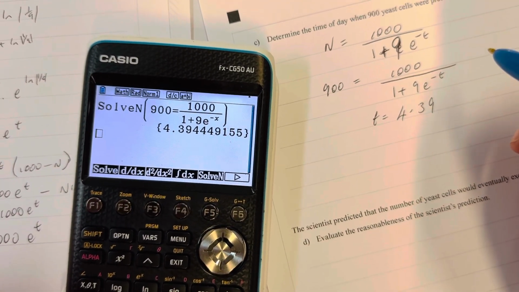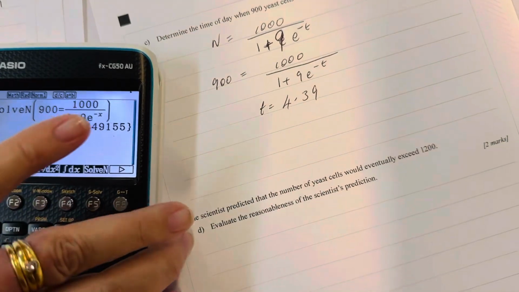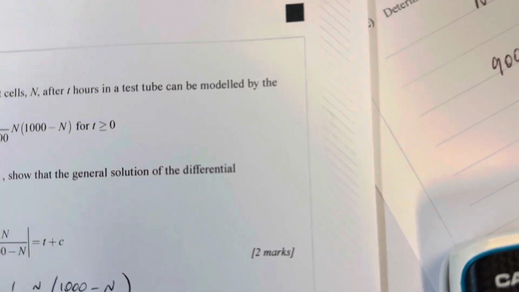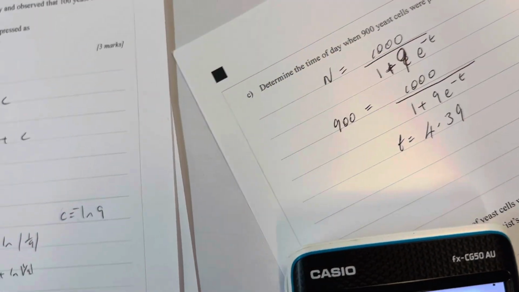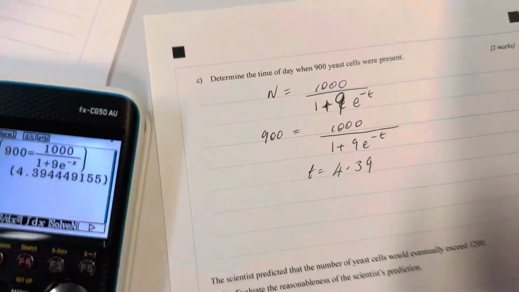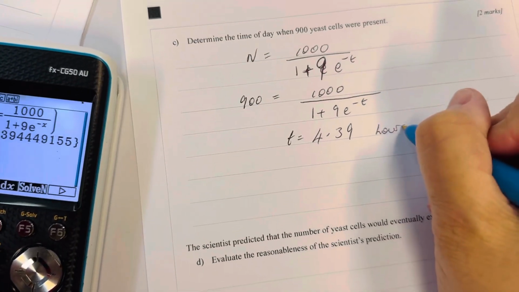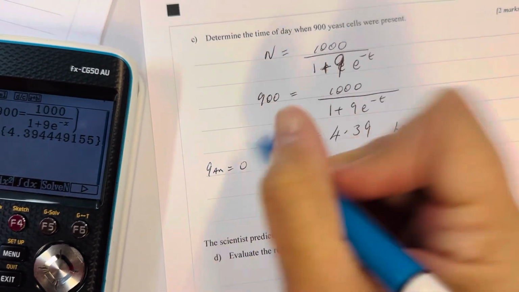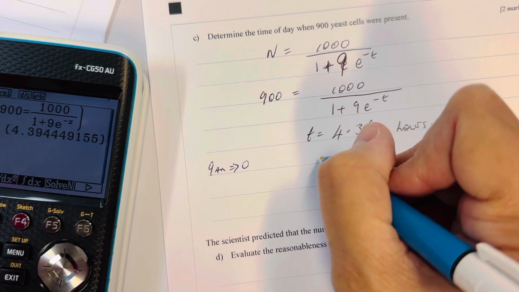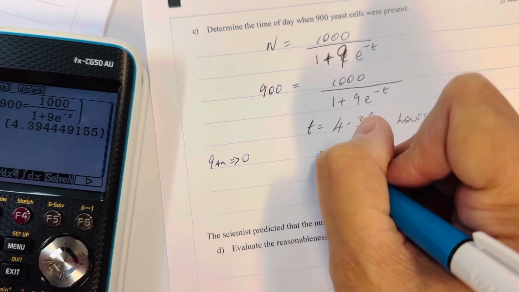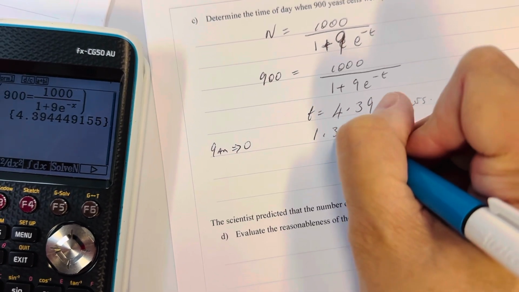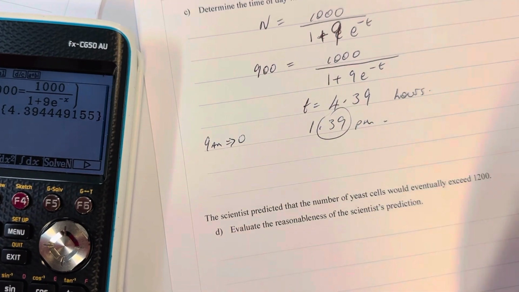Now t was measured in, let's just double check, because we're saying at 9 a.m. it was time 0. T is in hours. So now we know that 9 a.m. is 0. So this would be, add 4 on, 1 p.m. plus 0.39 of an hour.